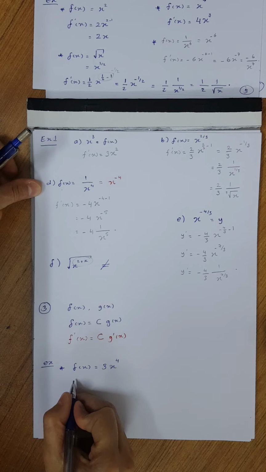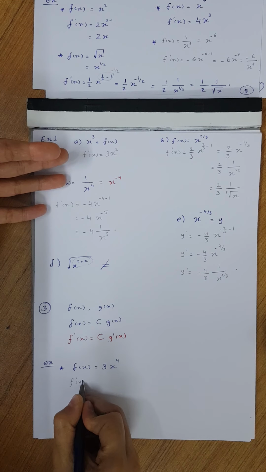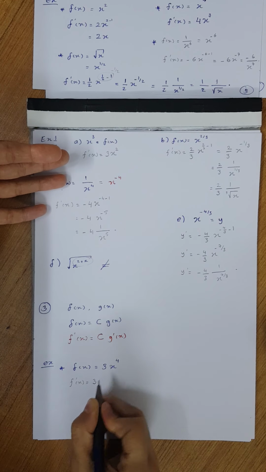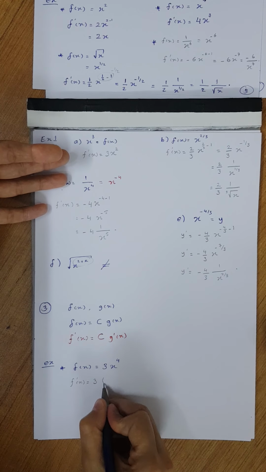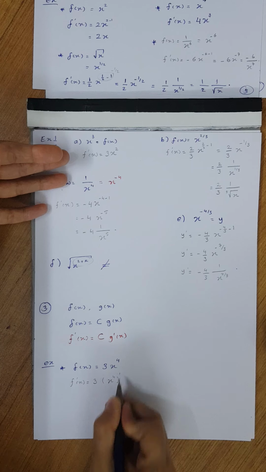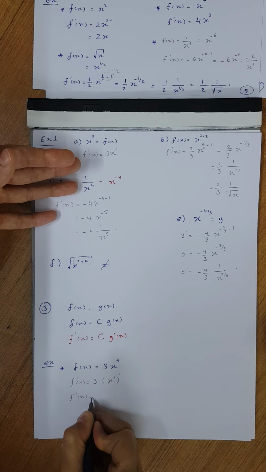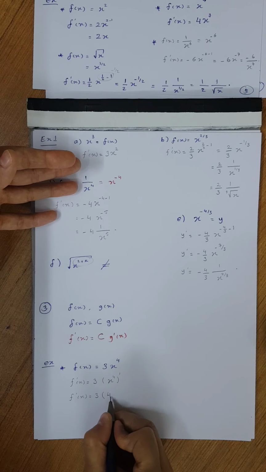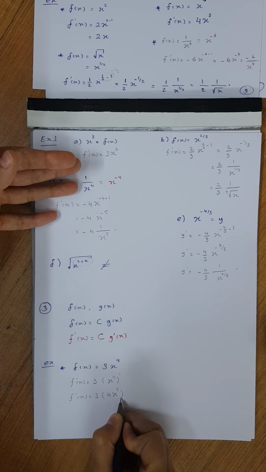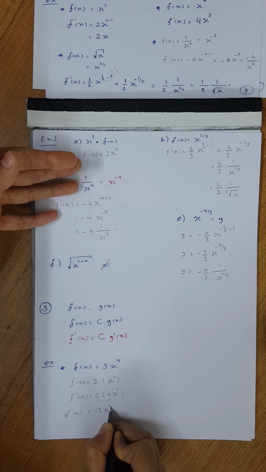So f prime of x is equal to that 3, the constant, we're just putting it down as it is, multiplied to the derivative of x to the power of 4. What is the derivative of x to the power of 4? That's 4x to the power of 3. Multiply this one with that one, f prime of x is equal to 12x to the power of 3.